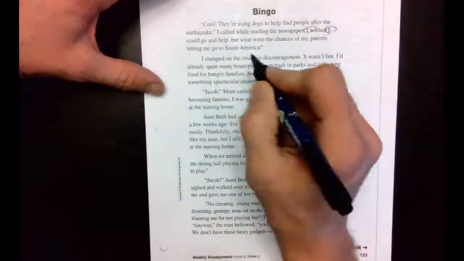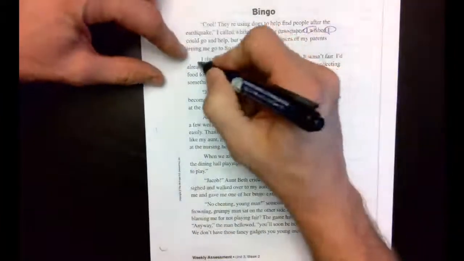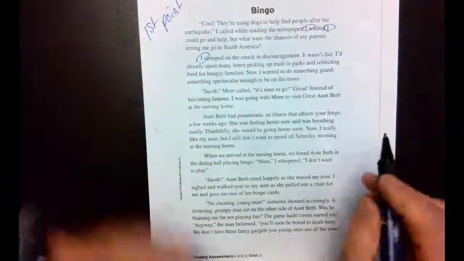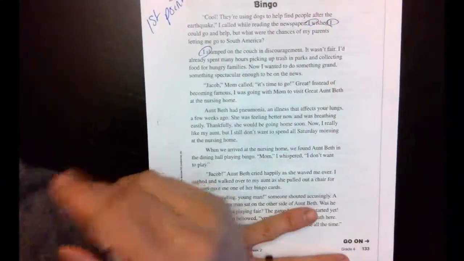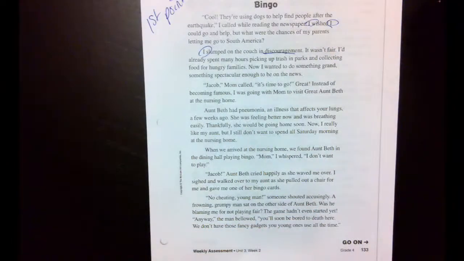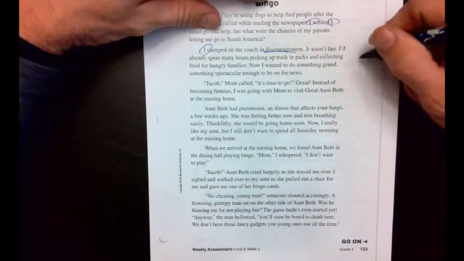I'm catching a lot of eyes here. I think our main character here is writing in first person point of view. And I see he's a little disappointed that he didn't get to do something spectacular. Discouraged was a word he used. Maybe we want to use that for one of our proofs of how he feels.